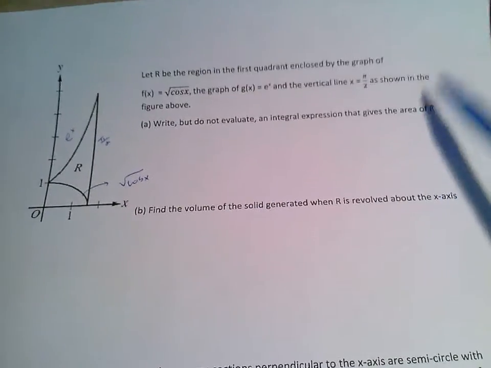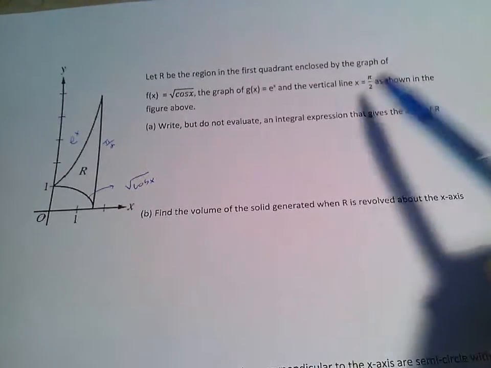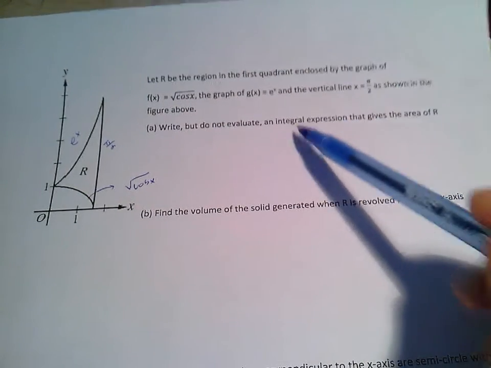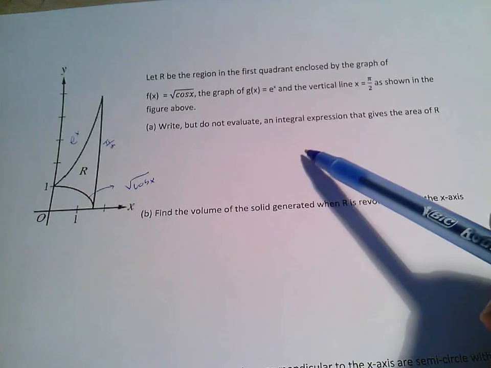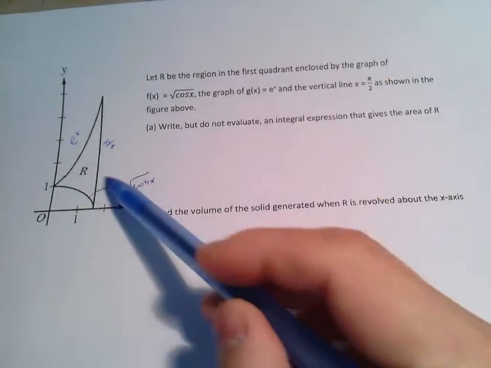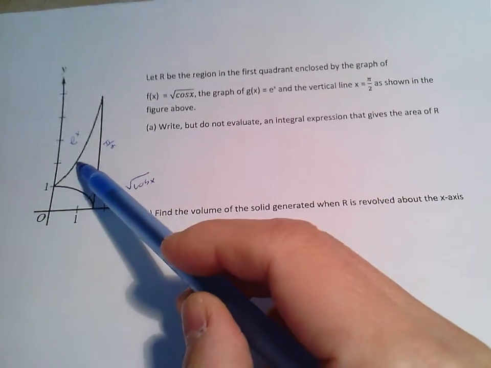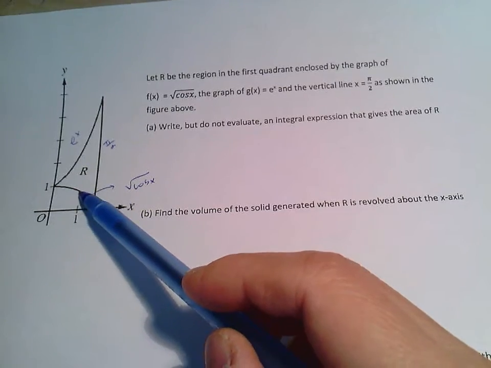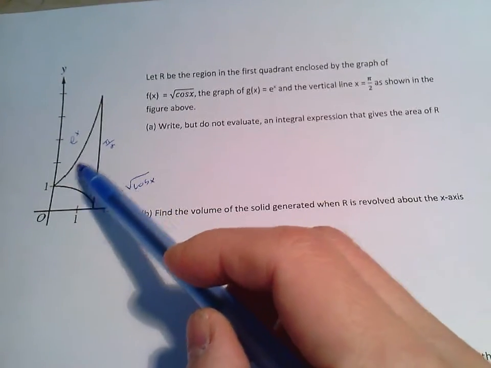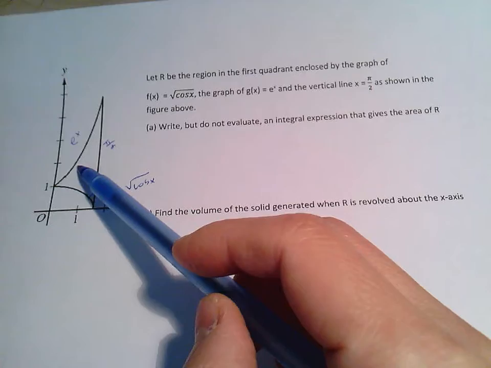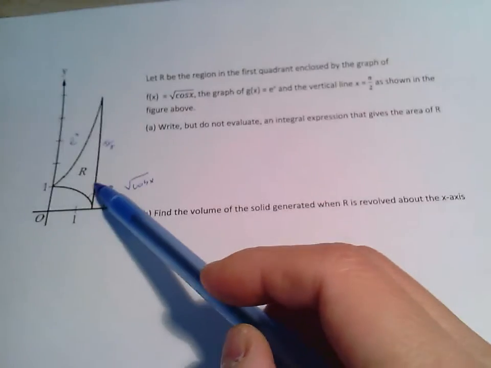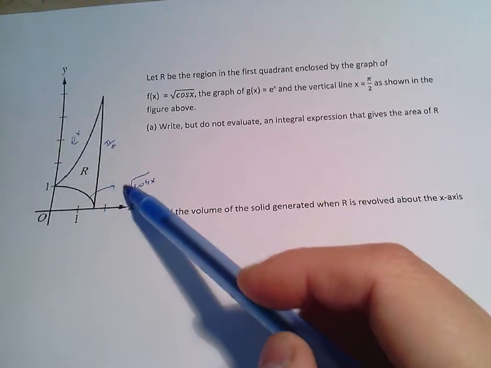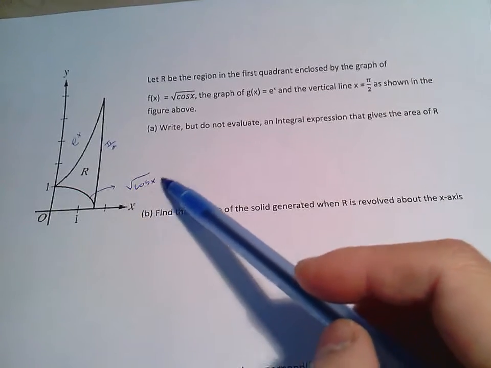All right, so let's find out the area. We have two options: either top minus bottom in terms of x, or right minus left in terms of y. But in this case, if you use right minus left, the right function is always pi over 2, but you need to separate the boundary, and then you have to solve for x.